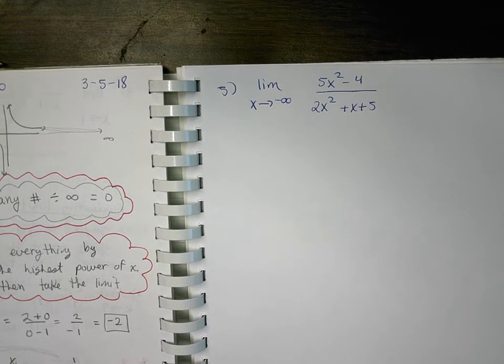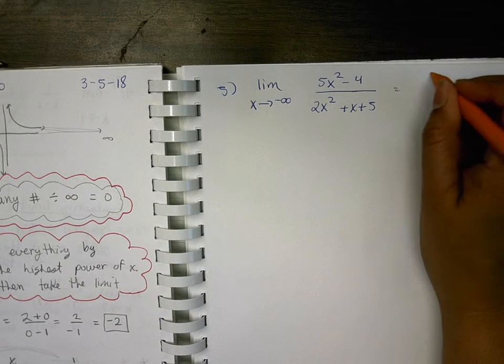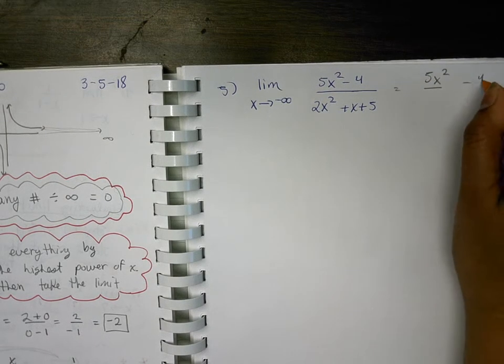What are you going to divide everything by? X squared, not 5x squared, not 2x squared, just x squared.